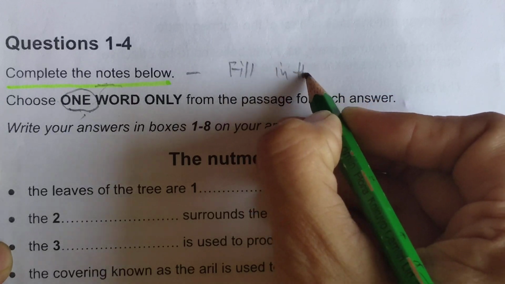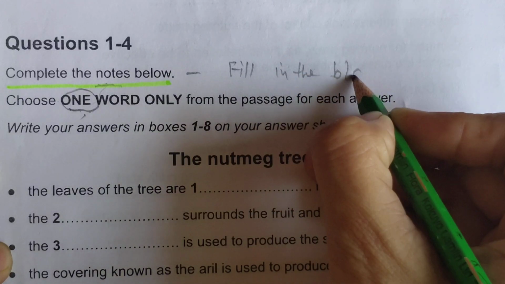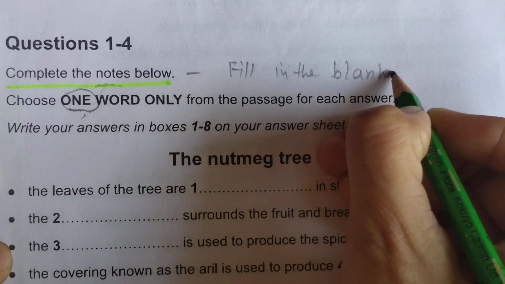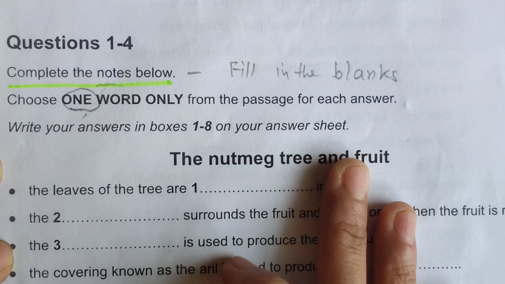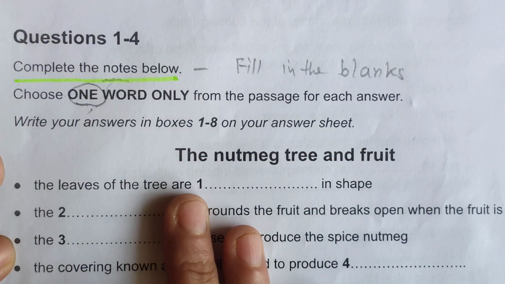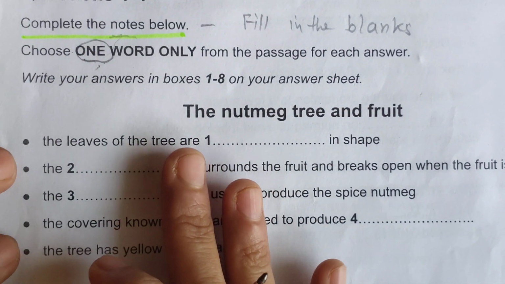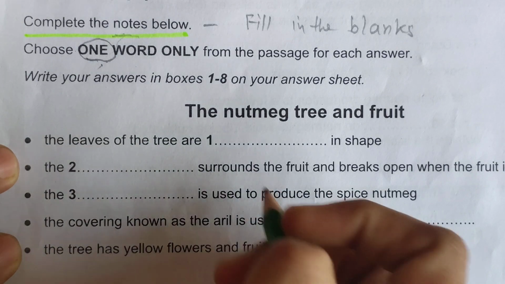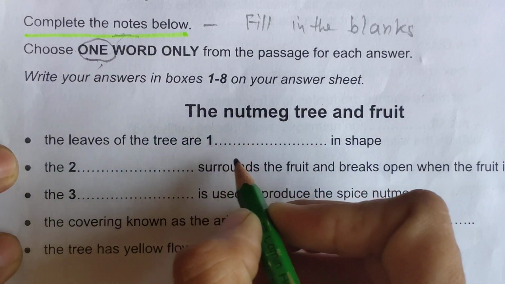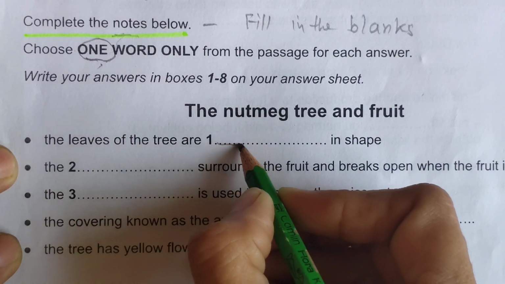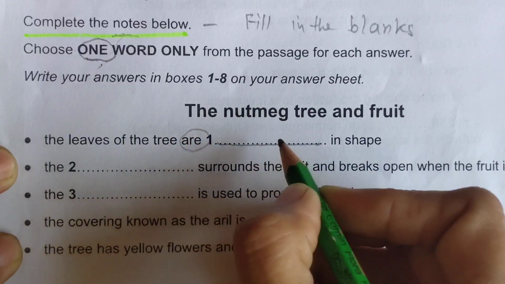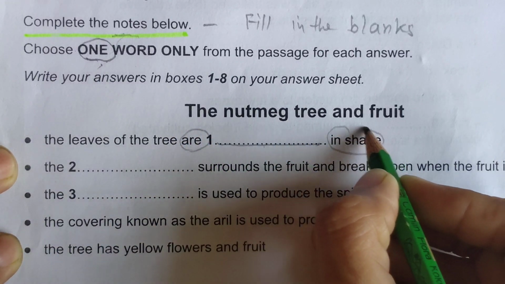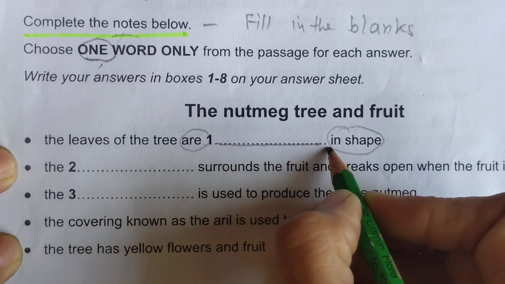If you have these kinds of questions in your IELTS reading passages, this is a good thing. These questions are really very easy to solve, because when we are going to find the answers for these blanks, the words before the blank and after the blank are the actual keywords.